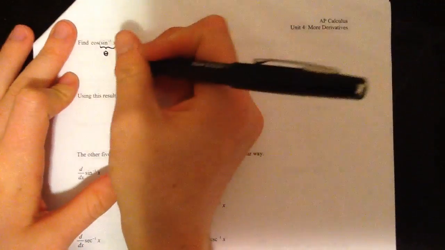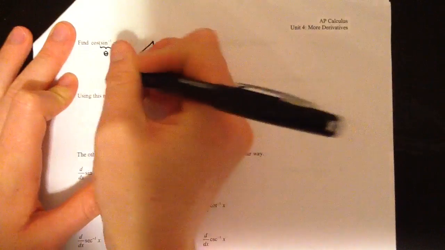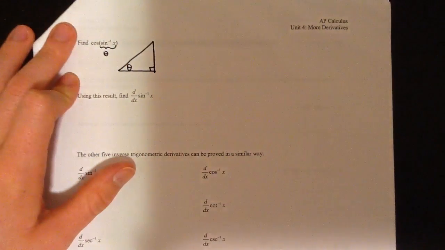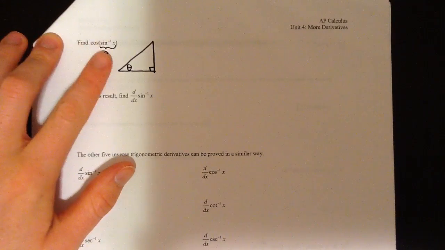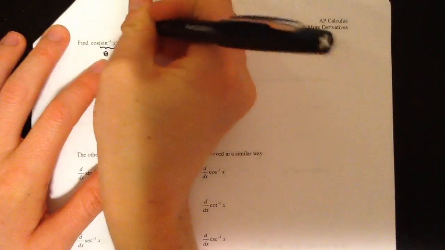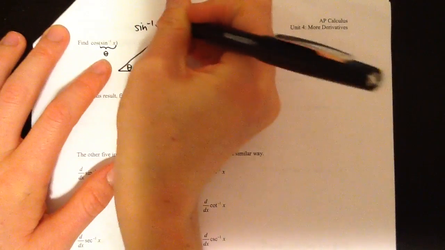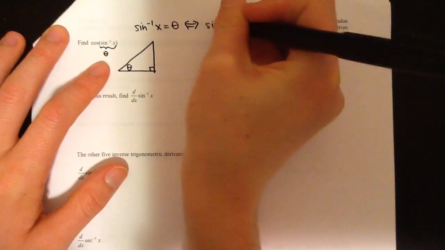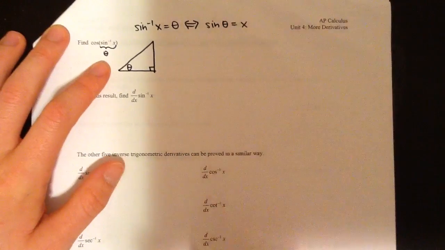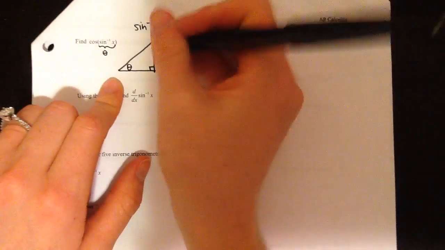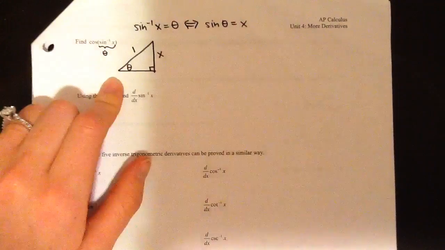So let's draw a picture for that. Draw a nice little right triangle. Here it is, right angle. So this angle will be theta, the one that we're talking about. So sine inverse of x, that's some angle theta. So let's write sine inverse of x equals theta, and that is the same as saying that the sine of theta equals x. So if the sine of theta equals x, remember sine is opposite over hypotenuse, so from this angle that means the opposite side is x, and then the hypotenuse would be 1.